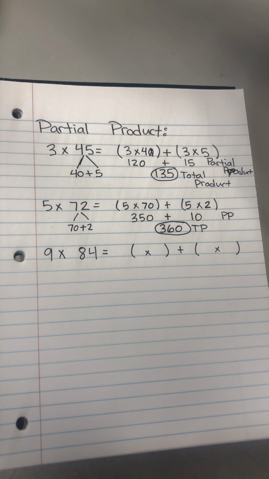Yeah, but 8 times 4 is not... whoa, what is this? It's 9. It's 9 times. Why did I put 4? Look at the examples that we did. 9 times 8 is not 56. Guys, multiplication facts. 9 times 8 is 72. You know that.